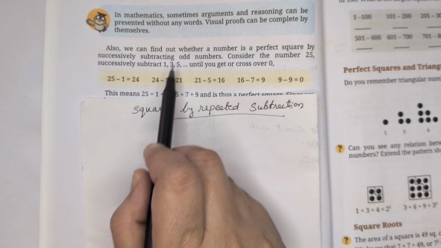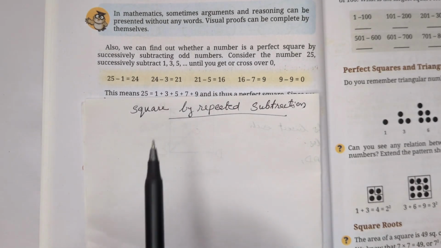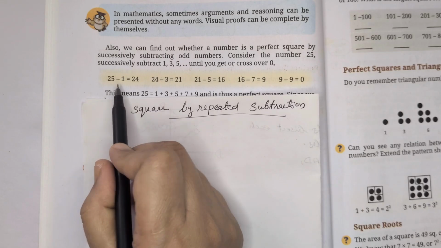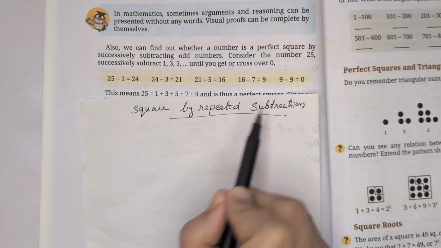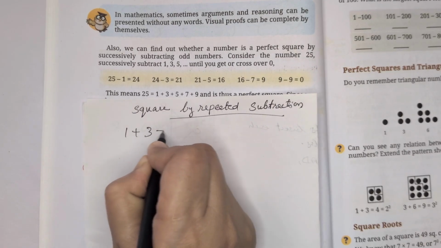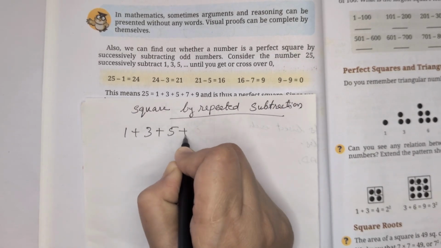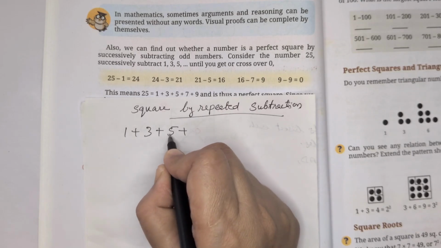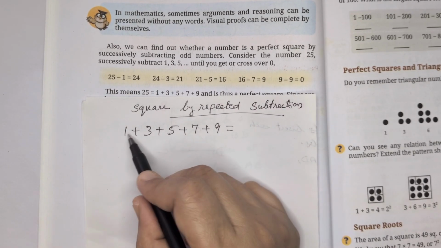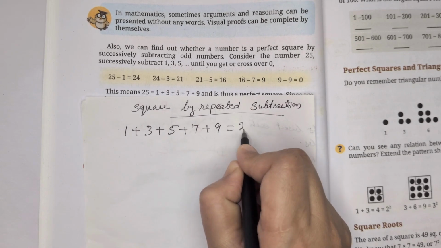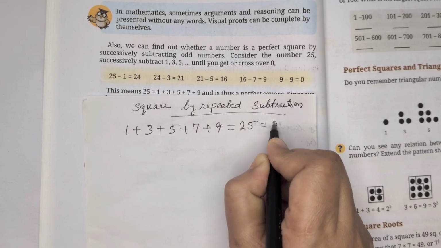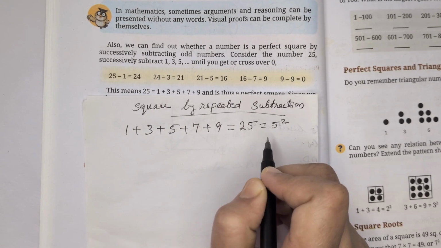In the same way we can check whether the given number is a square number or not. For example, here 25, by the repeated subtraction method. When we add 1 plus 3 plus 5 plus 7 plus 9, the odd numbers 1, 3, 5, 7, 9, we get 25. We know that the sum of 5 odd numbers will be 5 square, and that is equal to 25.